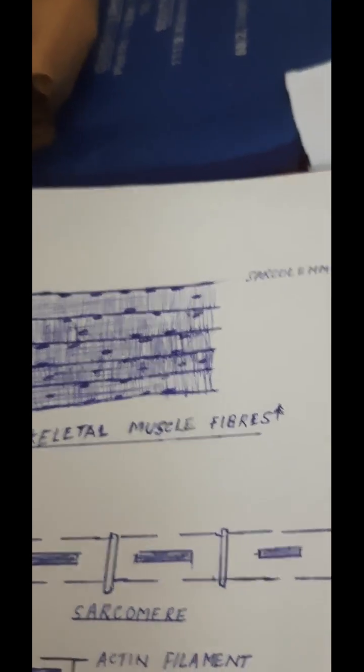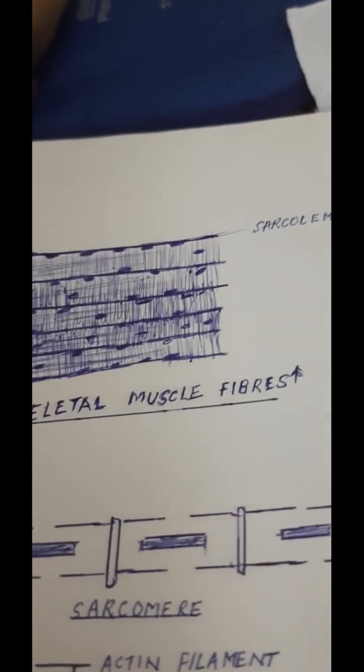Okay. And besides that, there are longitudinally placed myofibrils. So the basic structure of the muscle fiber is that the muscle cell is cylindrical in shape. It is multinucleated. There are several thousands of myofibrils which are longitudinally placed, and it shows striations. The muscle wall is called sarcolemma. As you see here, the sarcolemma is the cell wall.